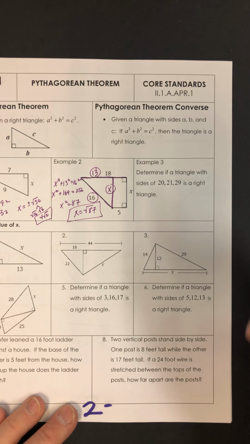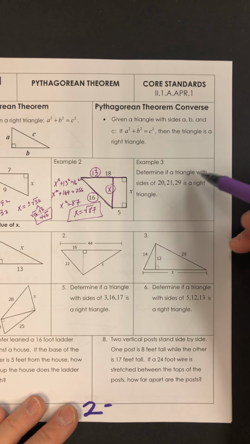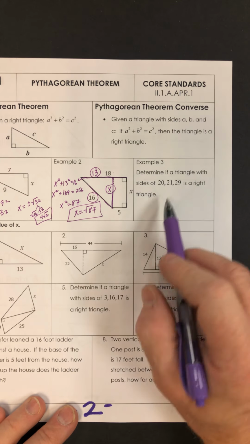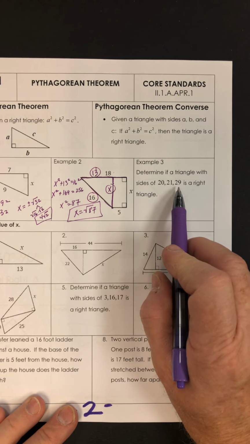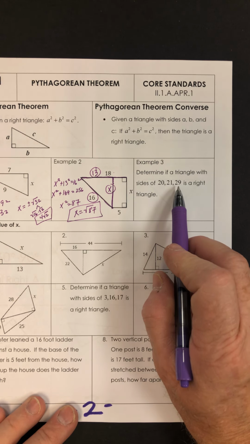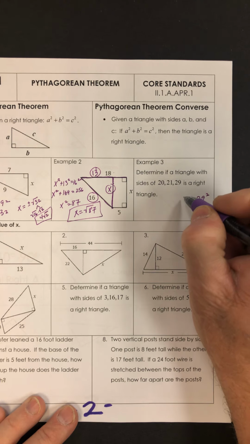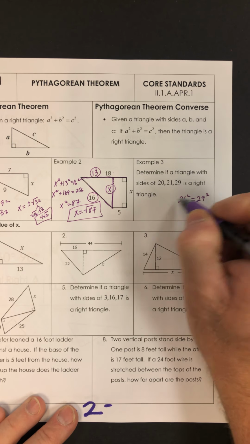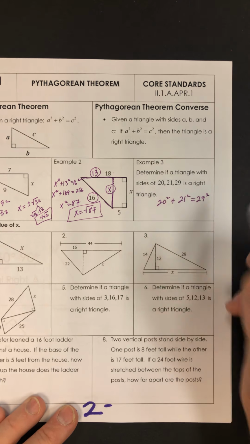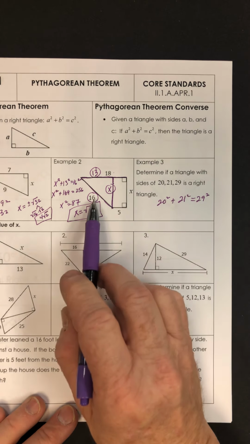Okay, example 3. If a triangle with sides 20, 21, and 29 is a right triangle, how do we know? Well, the longest one, we'll say, well, that's probably the hypotenuse if it is a right triangle. So you'd have it equal to 29 squared. And so then the other two would be the other legs. So the longest one would be C.